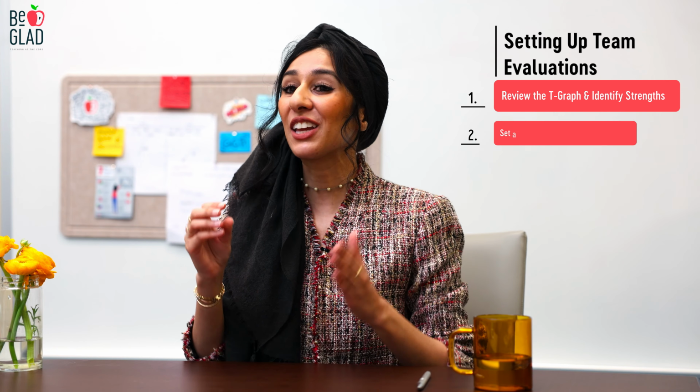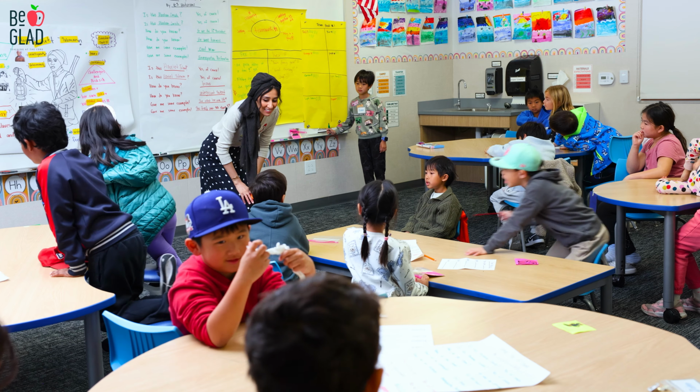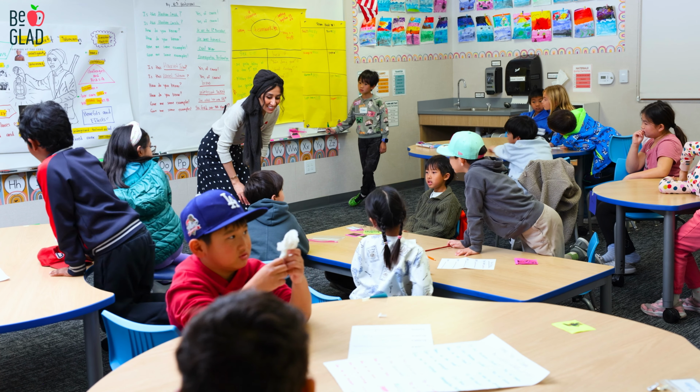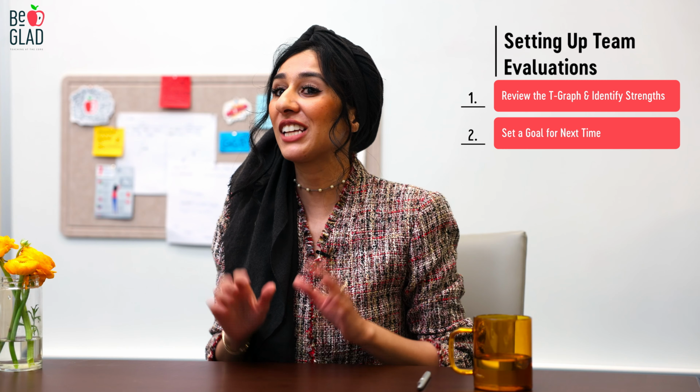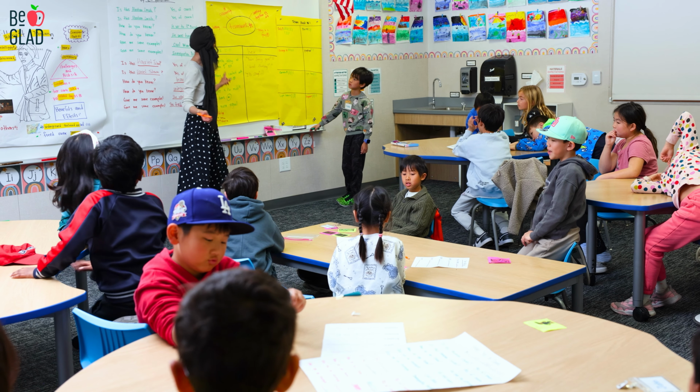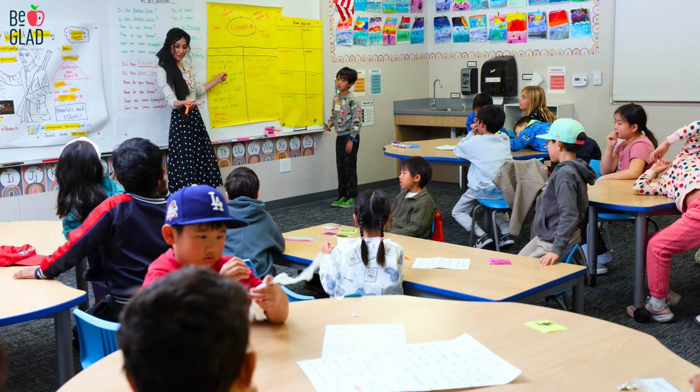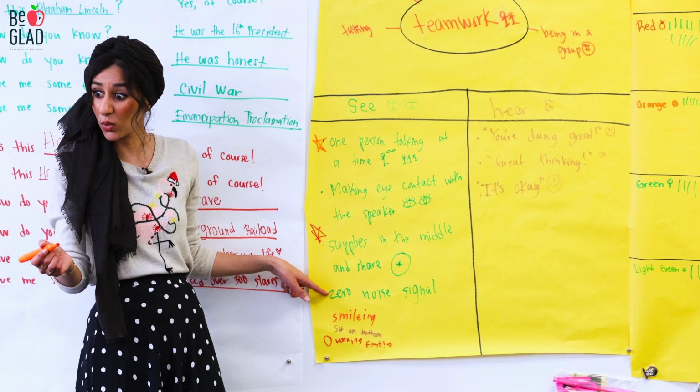Step 2. Set a goal for next time. Have students engage in a 10-2 discussion. The prompt to set up here is, what is one skill that your team wants to improve on next time? This can be a skill that's already listed on the T-Graph or something that students want to add to the T-Graph. After a 10-2 discussion, have teams share out their responses. What are their goals for next time? You can have students circle the skill if it's already listed on the T-Graph or have them add to the chart.